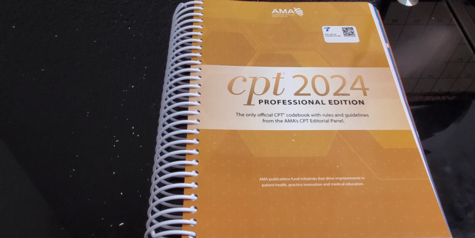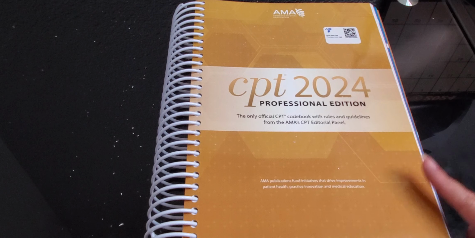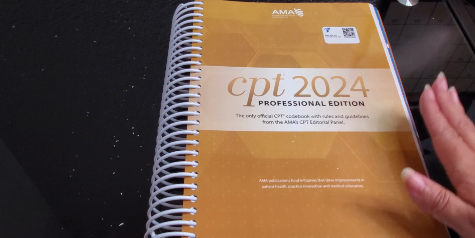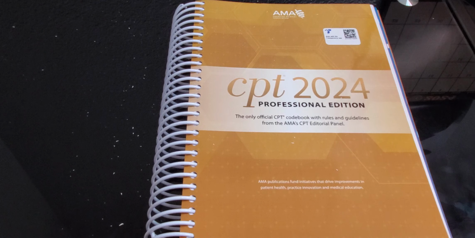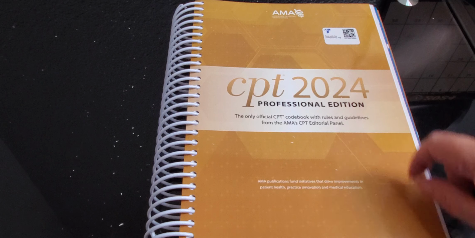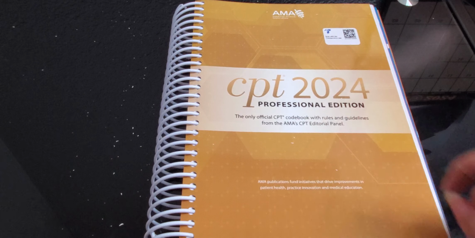Okay, guys. So the CPT manual. Now, this is all of the outpatient procedures and evaluation and management. They are all housed in this book. This is the book that I use. And if you are taking any of the medical coding certification exams like the CCS, the CCA, the CCSP, or the CPC, they all require us to have the same book, right? Which is the AMA CPT Professional Edition.